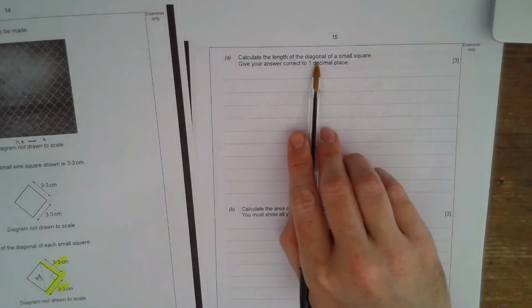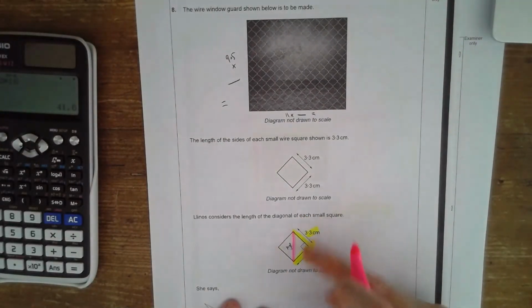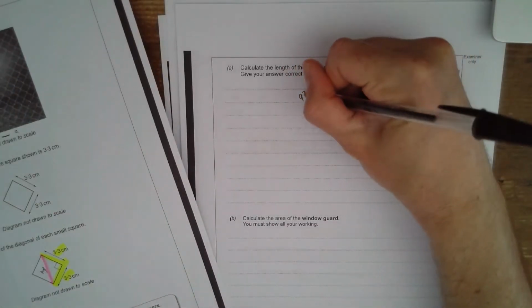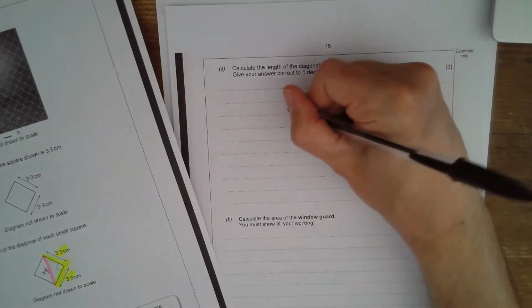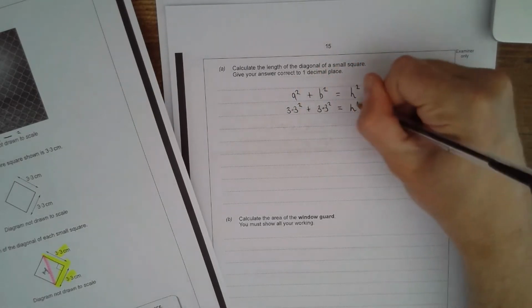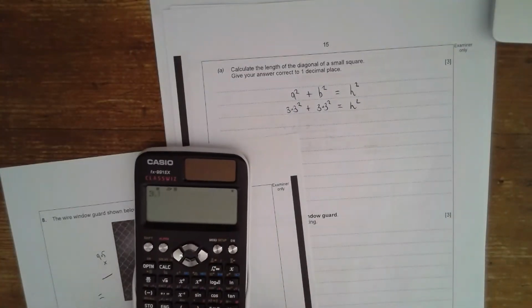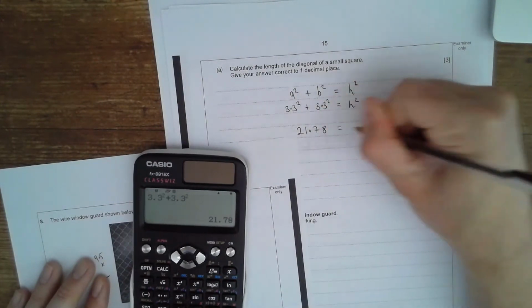Over the page then, it says calculate the length of the diagonal. So it wants me to work out what this length here is. Now it's a right angle triangle. I know two sides. I want to know a third side. That should be telling you to use Pythagoras' theorem. So Pythagoras' theorem states a squared plus b squared, and I always say is equal to h squared, h for hypotenuse. So that's going to be 3.3 squared plus 3.3 squared is equal to h squared. Now, this bit is going purely into my calculator. So 3.3 squared plus 3.3 squared is, SD it to get 21.78 is equal to h squared.